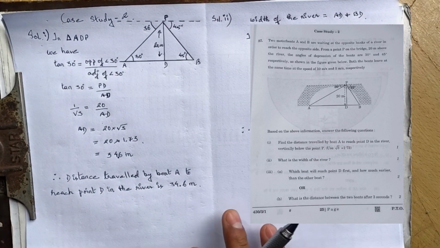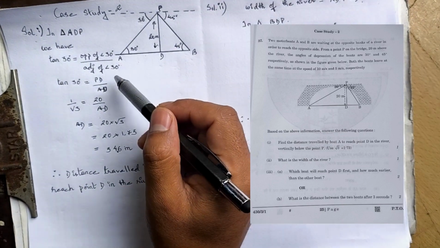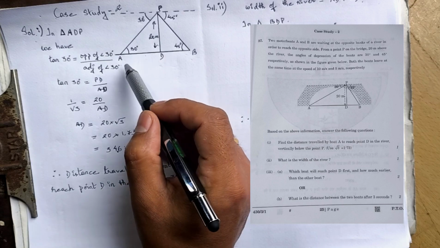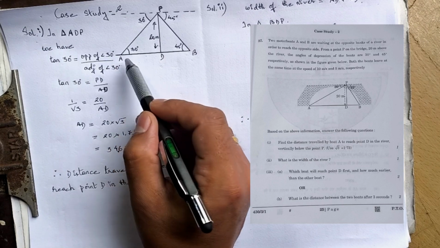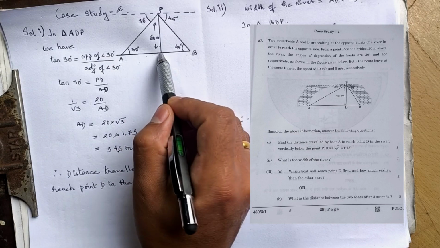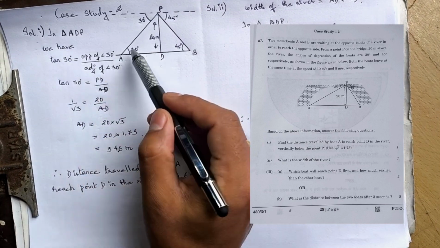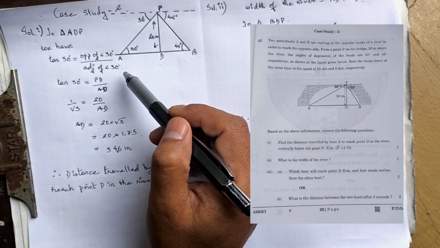Now, in the first question, it is asked to find the distance traveled by boat A to reach the point D. That means how much distance boat A has to travel to reach point D. So for this, we will consider the triangle ADP and use the trigonometry formula.